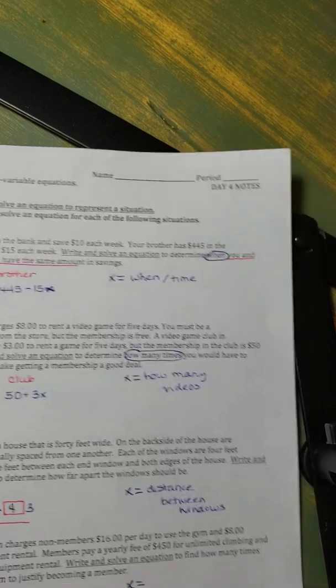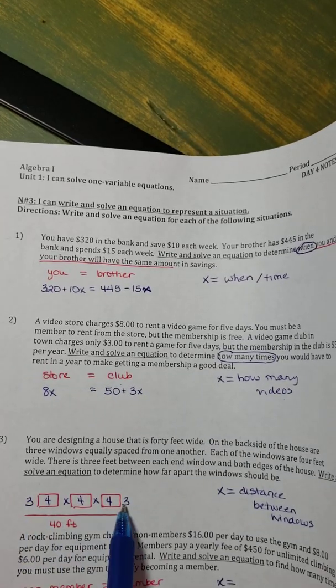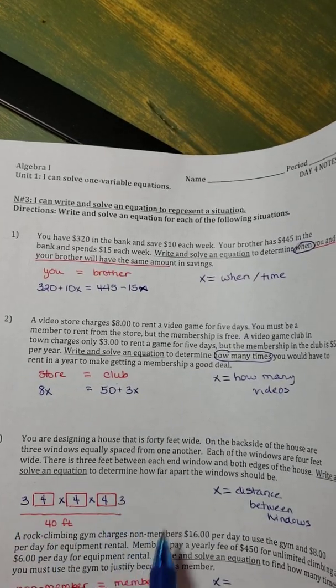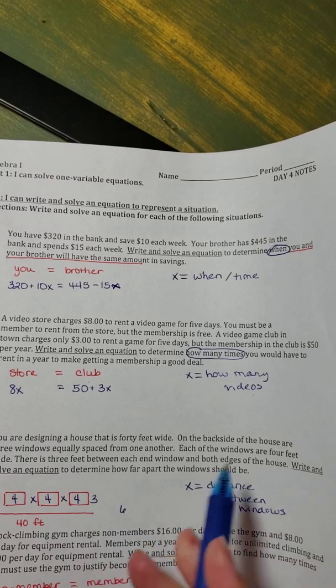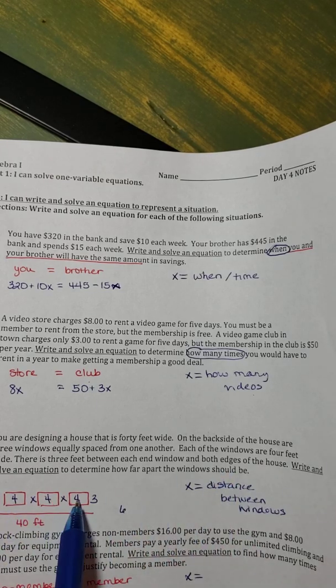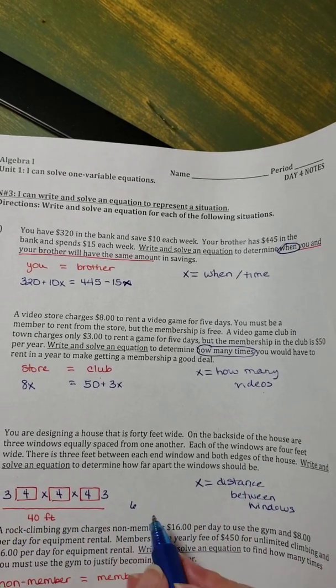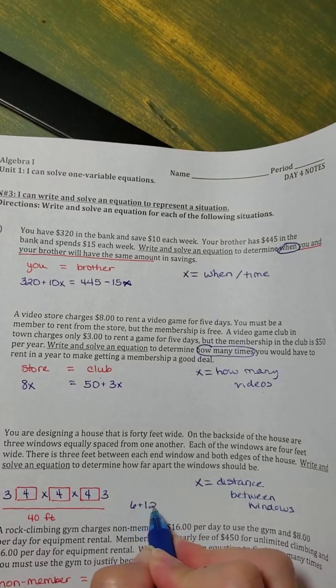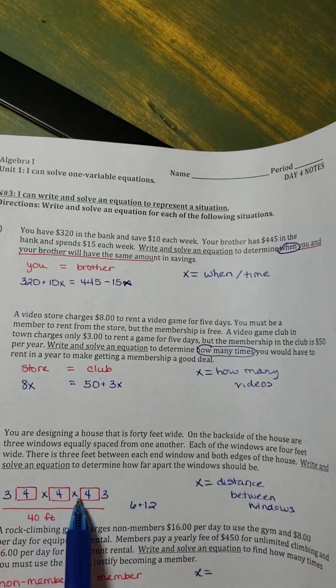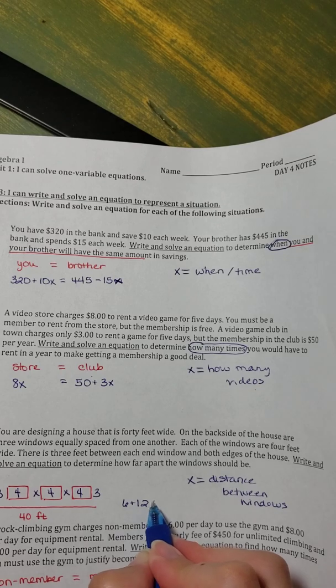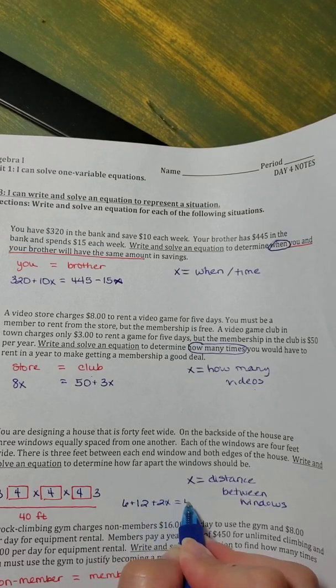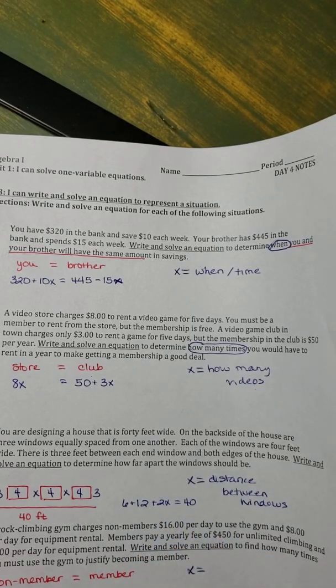So we have 2 values that are 3's, so that's 6. We have 3 values that are 4, so that's 12. We have 2 x's, and that has to equal 40 feet.